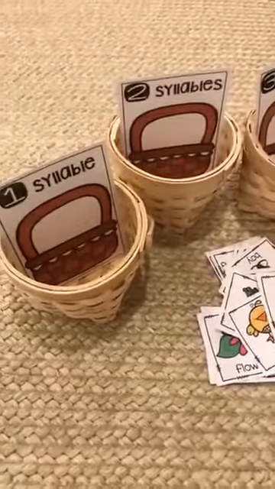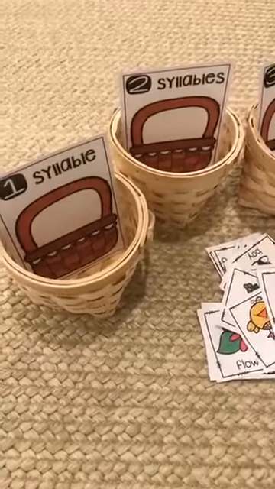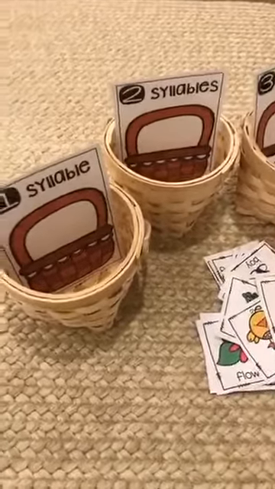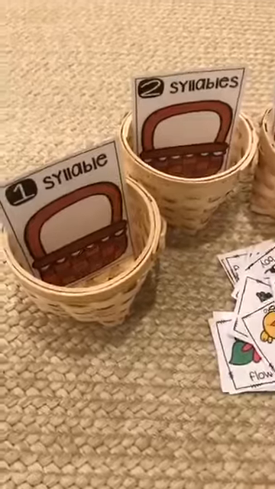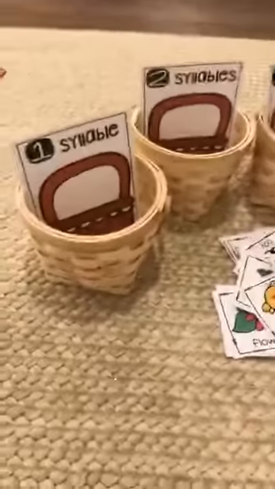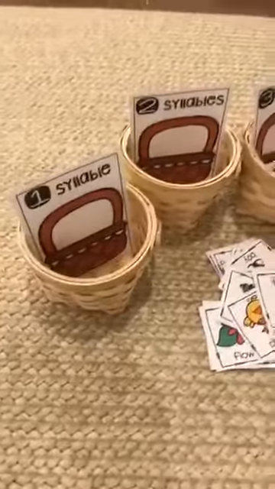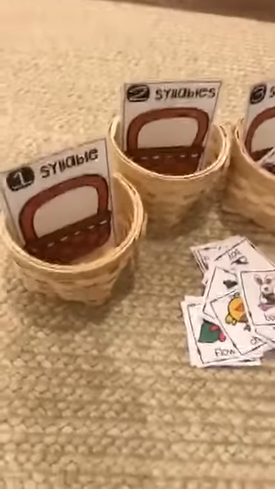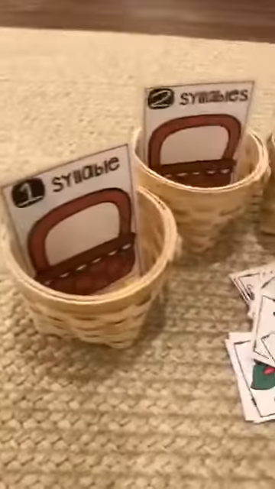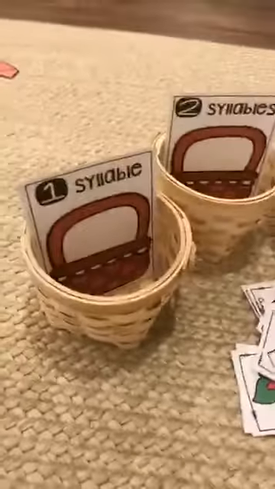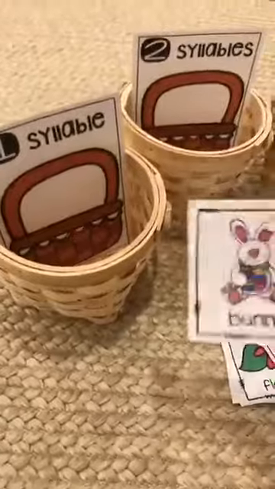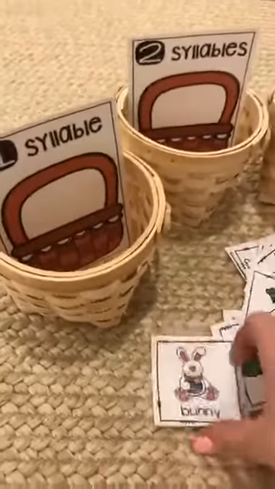The sand trays were from either the Target Dollar Spot, or they're lacing sets from Melissa and Doug. Somebody asks, do you ever have kids trying to eat sprinkles? I don't tell them they're sprinkles. I tell them they're sand, so they don't eat them. So they don't know they're sprinkles. Hee hee, my secret. So they just pick up the card, bunny, and they put it in.